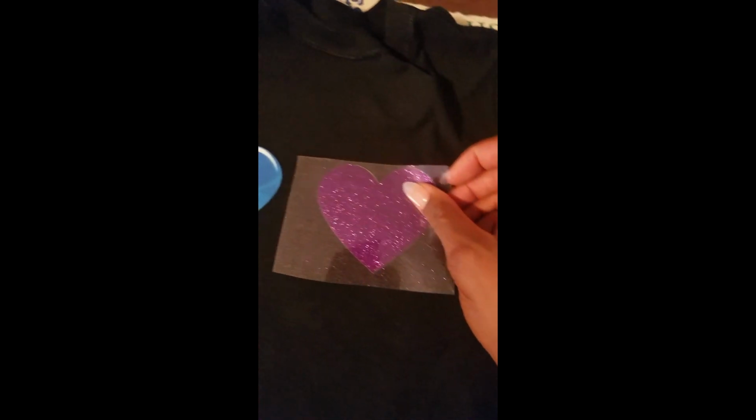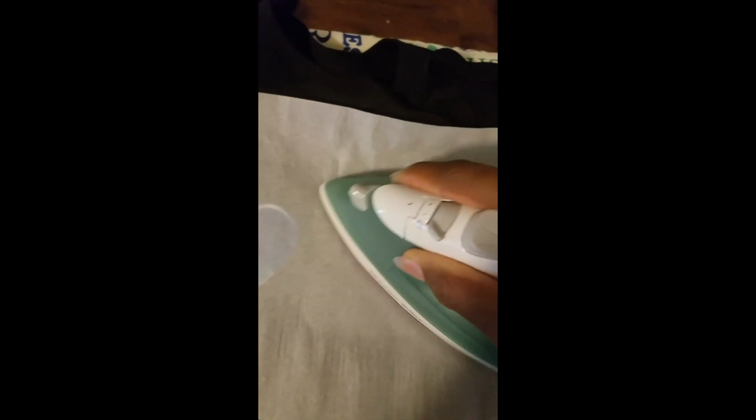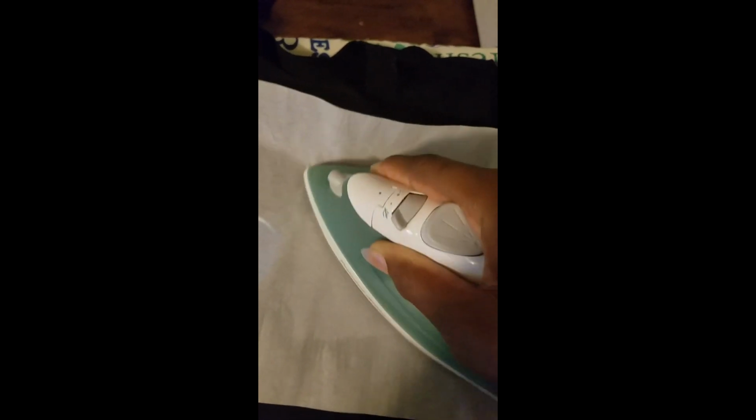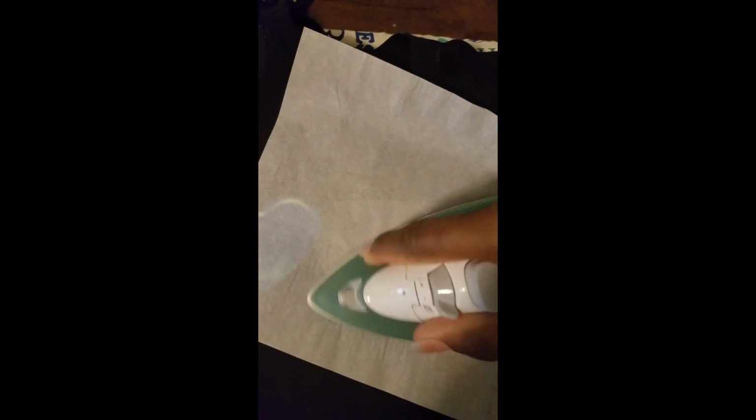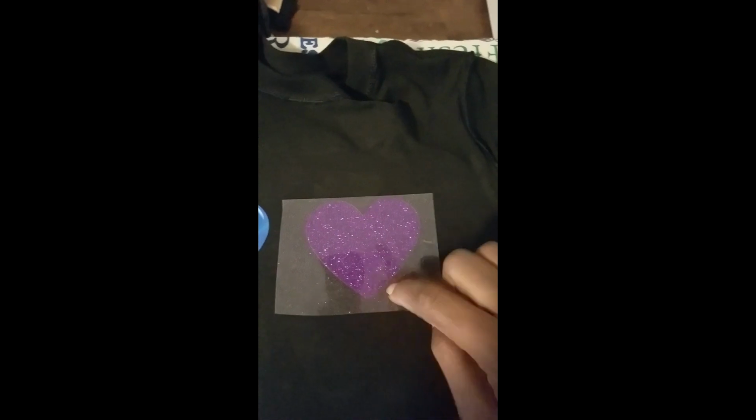All right. And then here's our glitter heart that we cut. Press that in place. Cover that as well. And of course, this is going to take longer to press. You want to add steady pressure. Now this is hot. This plastic sheet is hot.